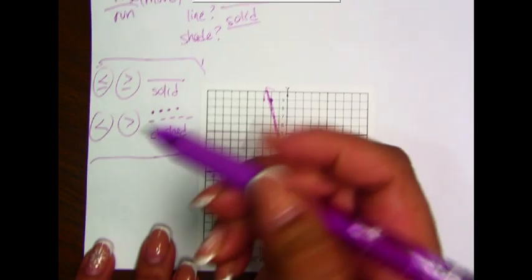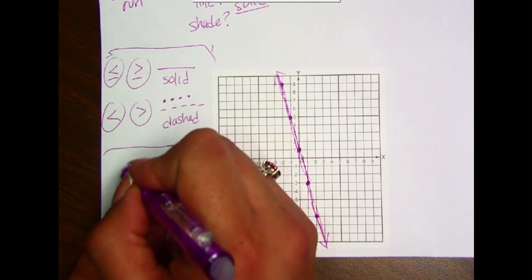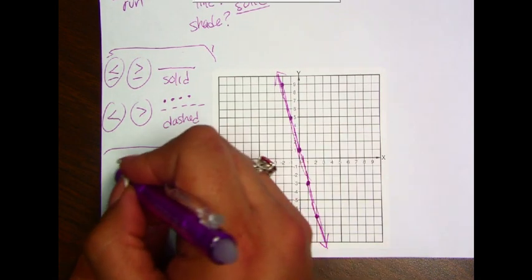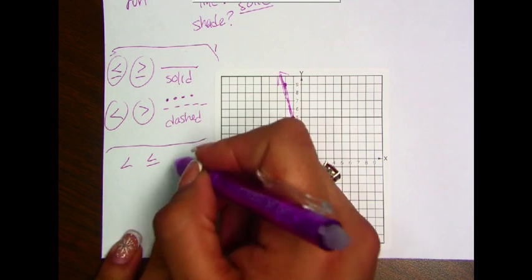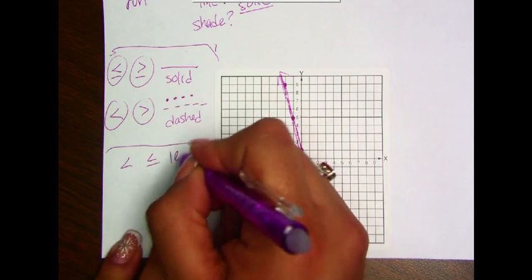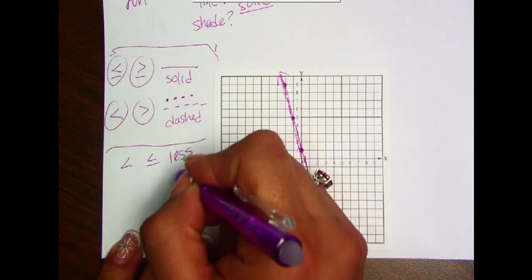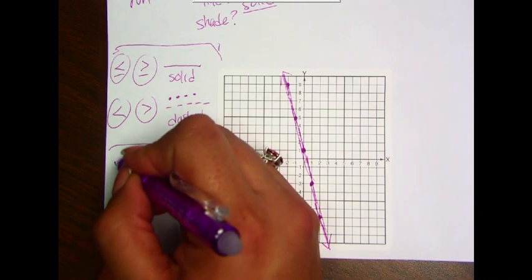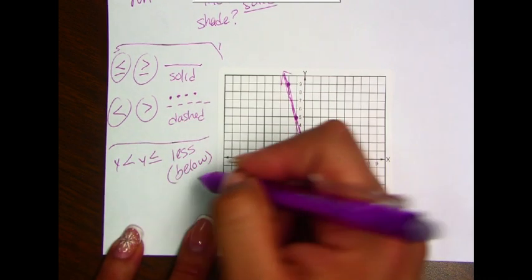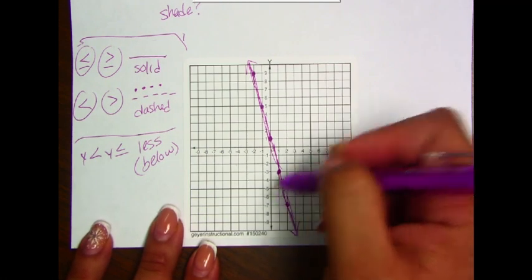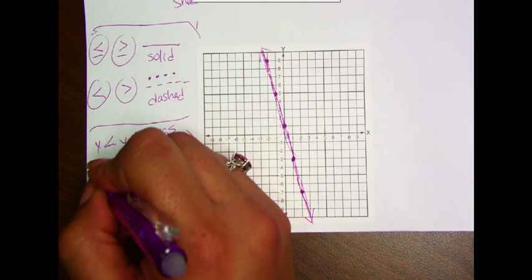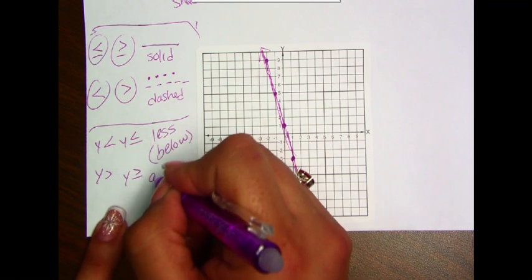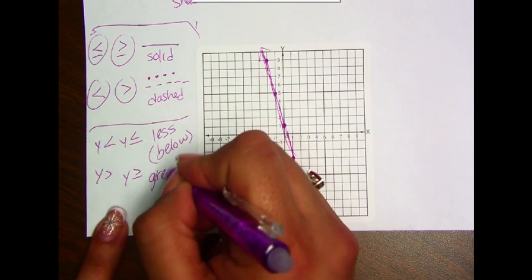To decide where to shade, we need to recall that the inequalities that are less than or equal to are referring to values that are lower in value. So we're talking about less than, so this is below. I'm talking about y values that are below any other number. If we have the opposite, greater than or equal to, this is above because this is greater.